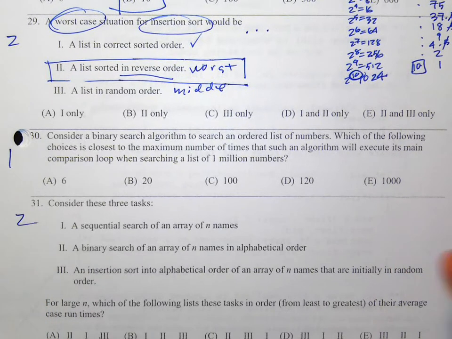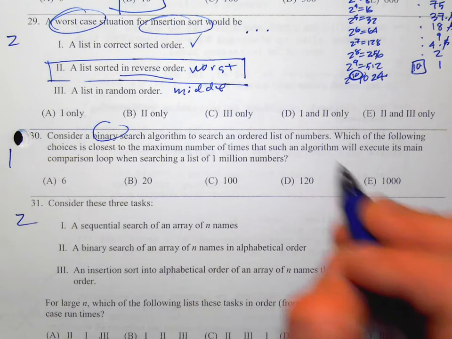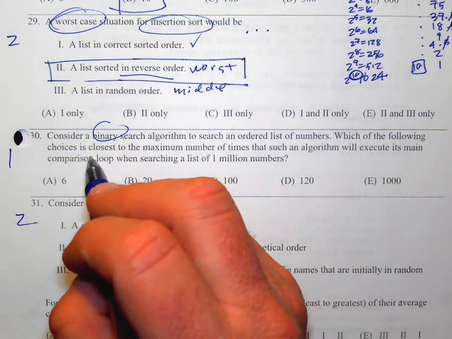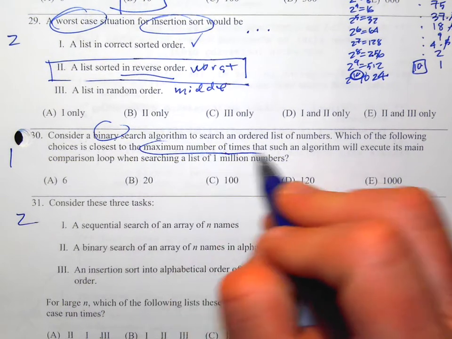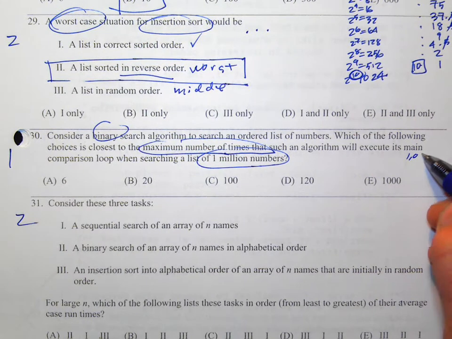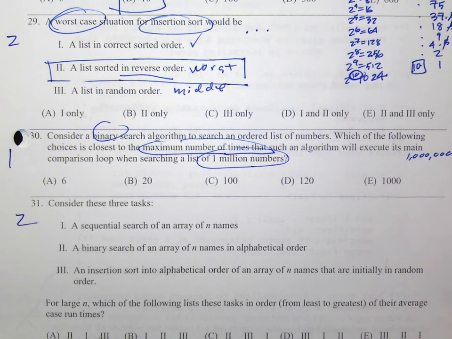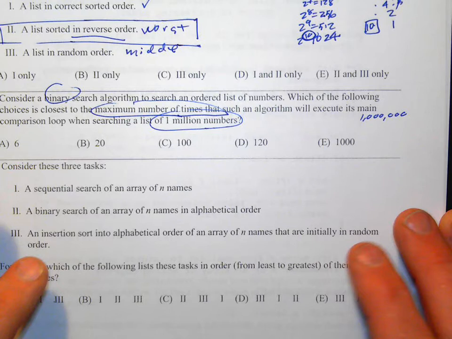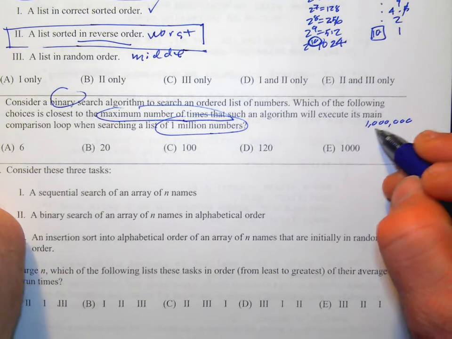30, consider binary search ordered list. Which of the following choices is closest to the maximum number of times? So this is worst case scenario for 1,000,000. This is just like what we did in 28. So you have two options. You could either do powers of 2, or you could cut in half till you get down to 1. So I'll do that one.